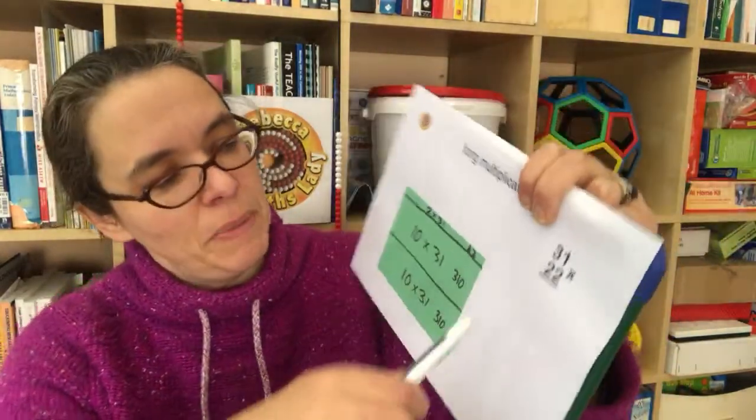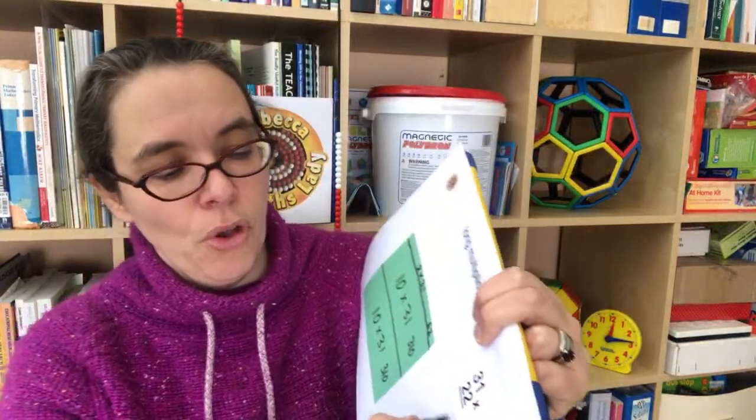But if we relate that back to the formal method, and there's space to do that here, the formal method would require us to find 20 times 31 and 2 times 31 and add them together.